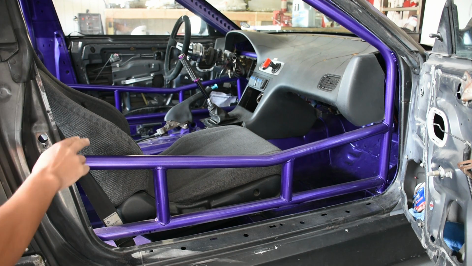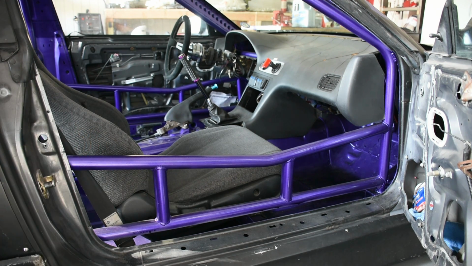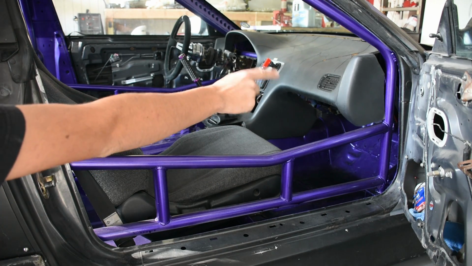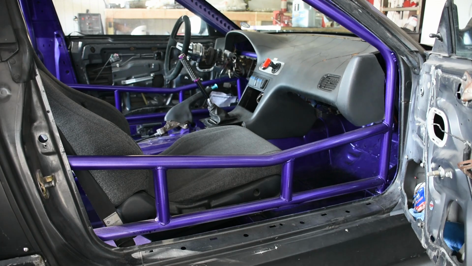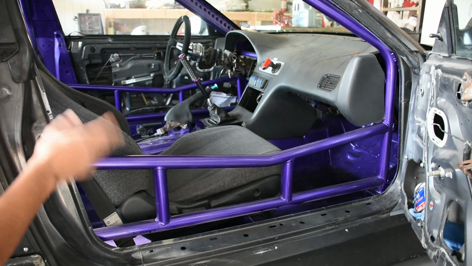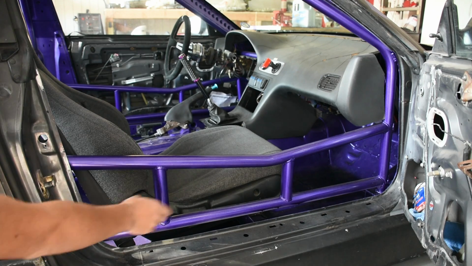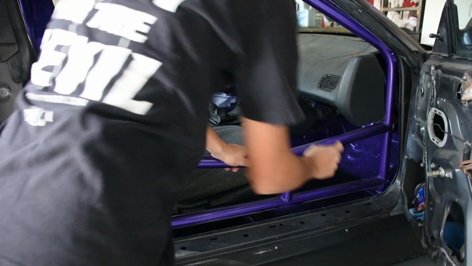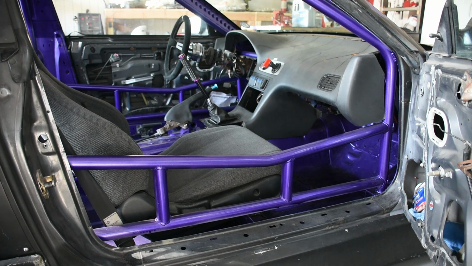First rule of thumb is that it should at minimum cover the halfway height of the door. That's a good rule of thumb to go by. So over here, this is the halfway height of the door, and up front, that's measured to be the halfway height of the door too. You can always go higher, of course, but you have to take into consideration getting in and out of the car. And on the bottom here, I've gone as low as I possibly can while still giving me room to weld all the way around the bottom of the roll cage.